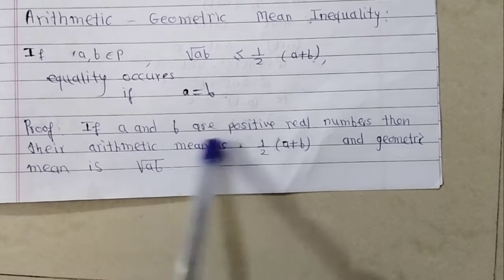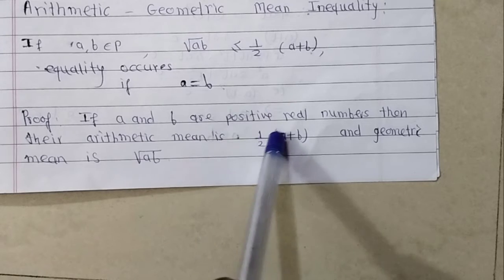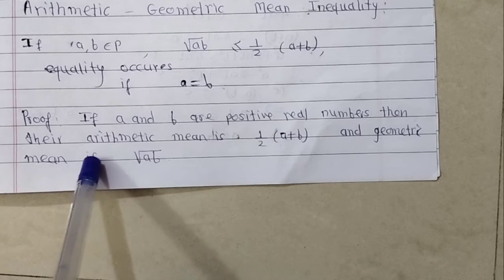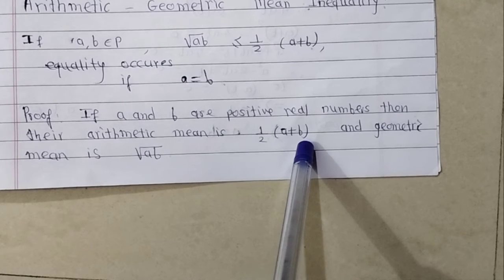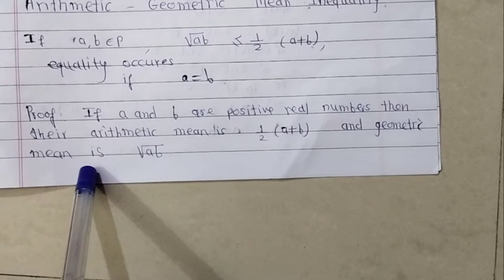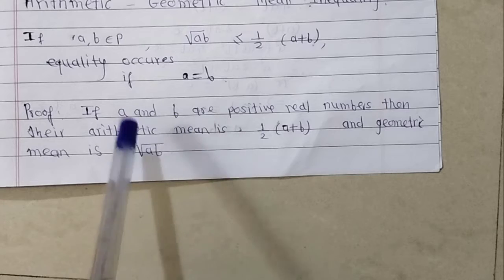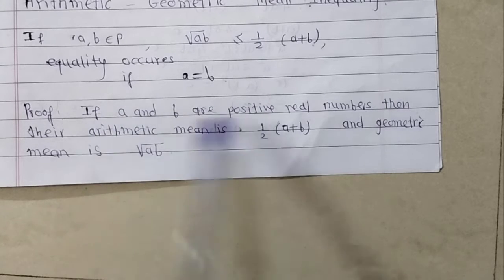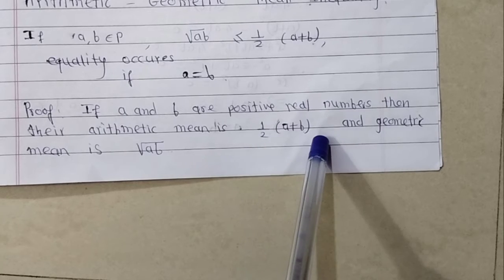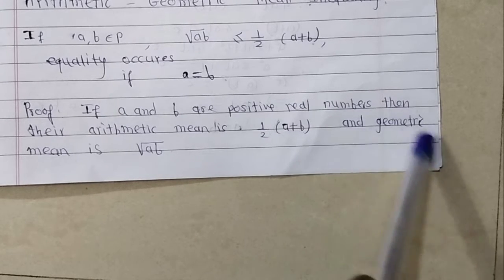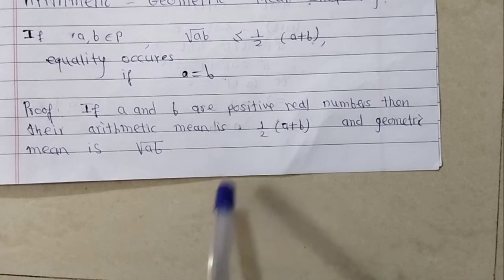If A and B are positive real numbers, then their arithmetic mean is 1 half into bracket A plus B and geometric mean is square root of AB.